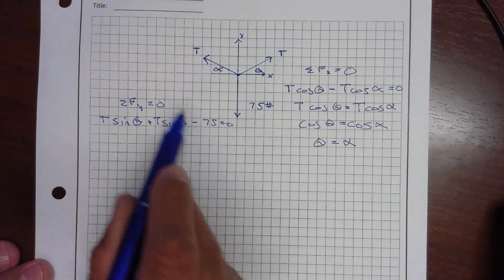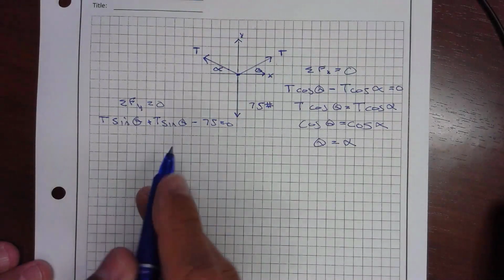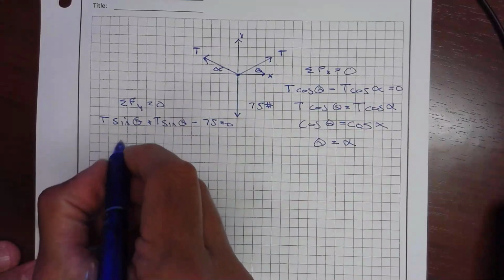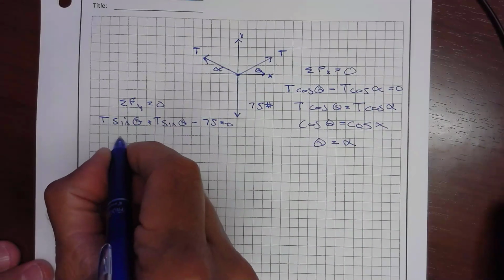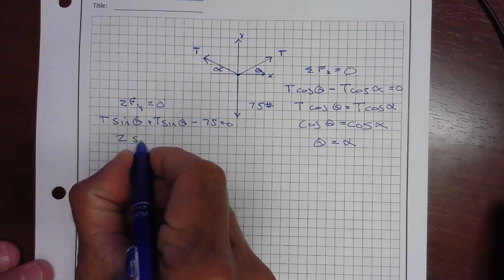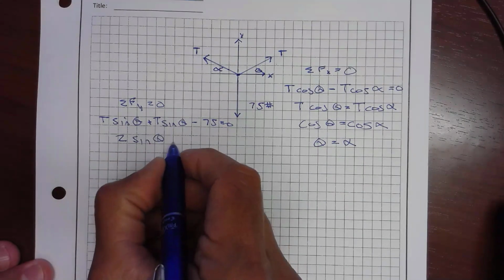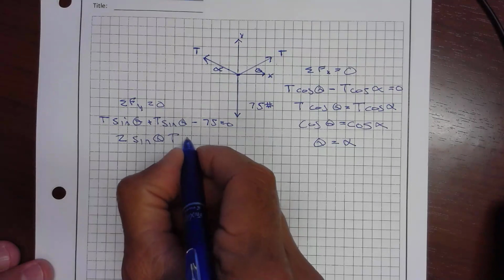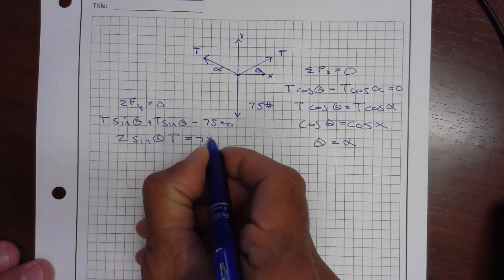Now I'm going to simplify this expression and bring the 75 over. There are two T's, so this breaks down to 2 sine of theta times T is equal to 75.